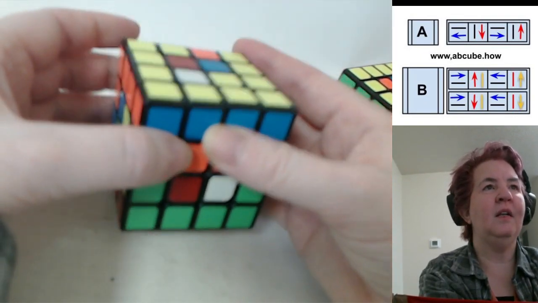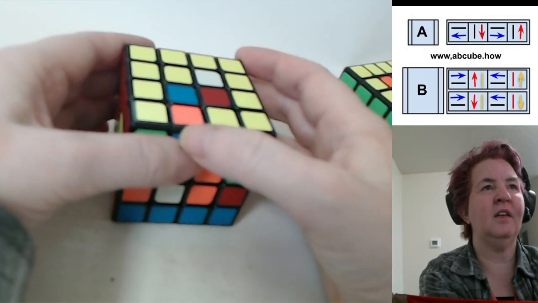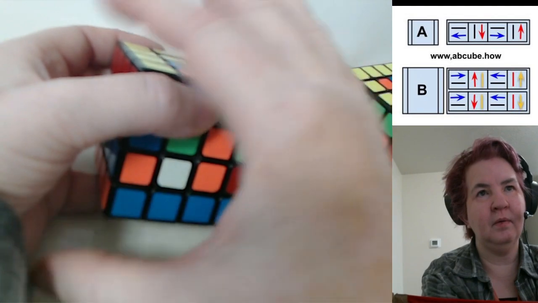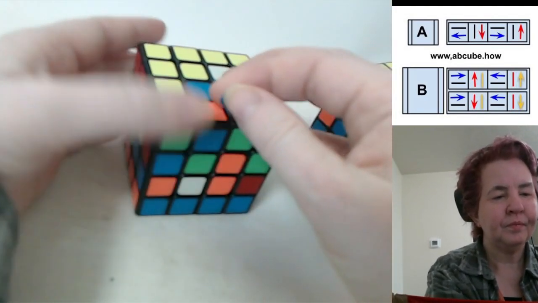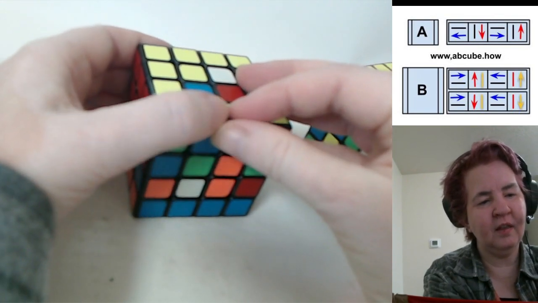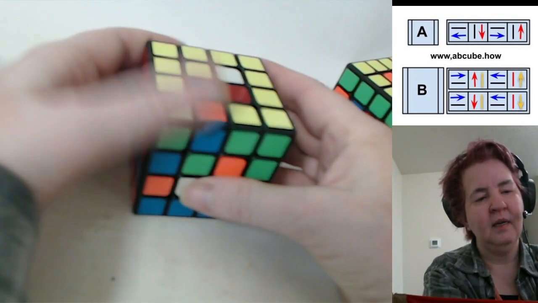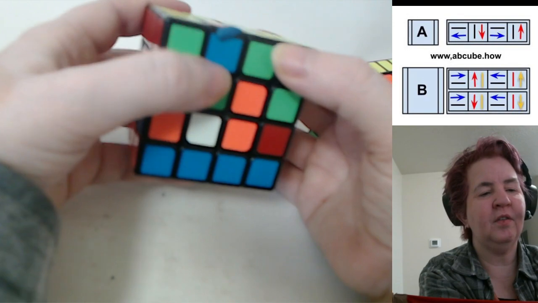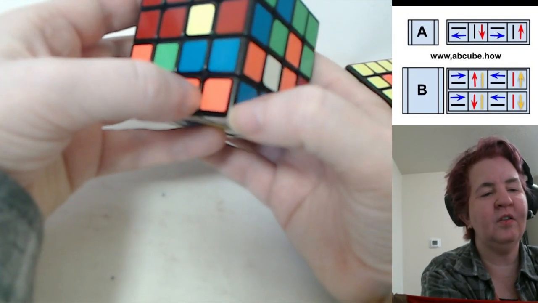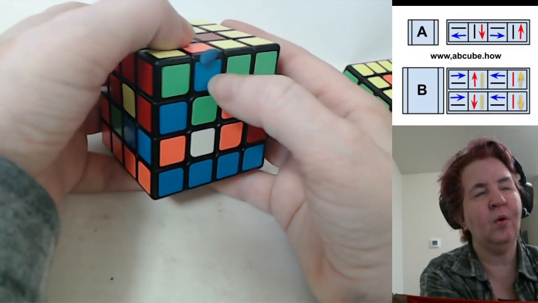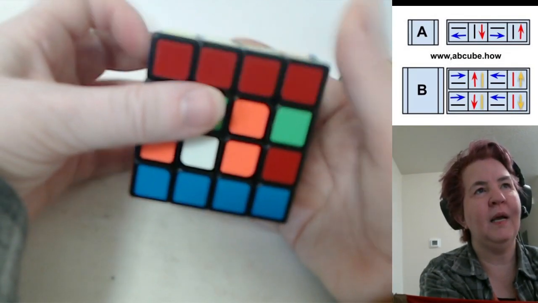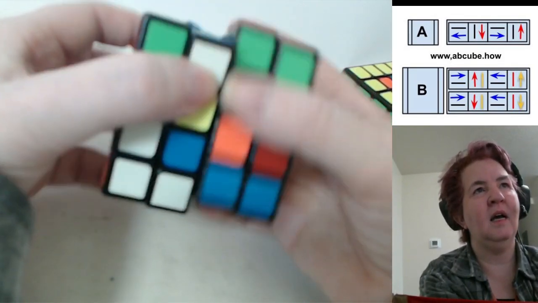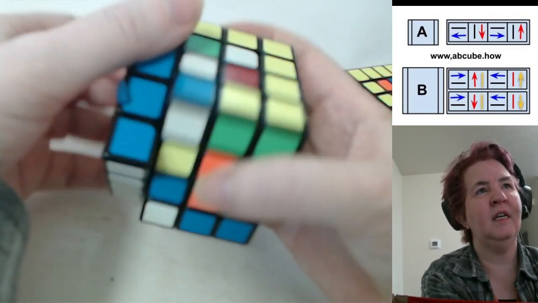Okay, so I look for the piece on top that does not have yellow on it, does not have the top color in it. Okay, and now we're going to apply B to this piece. Corners match the front already. It's going the orange direction, so the blue and orange is going to land above the blue and orange corner. So away, up, in, up, away, down, in, down.